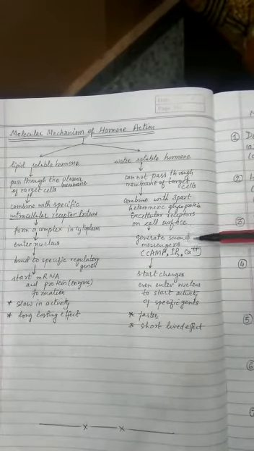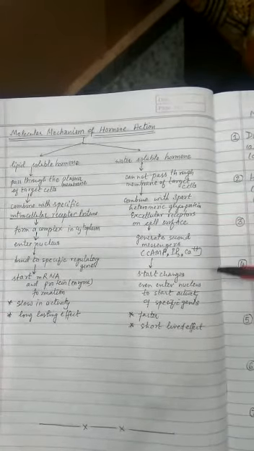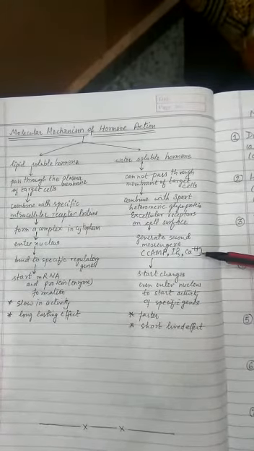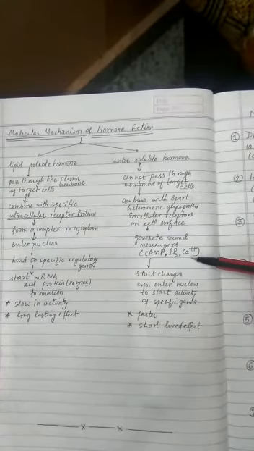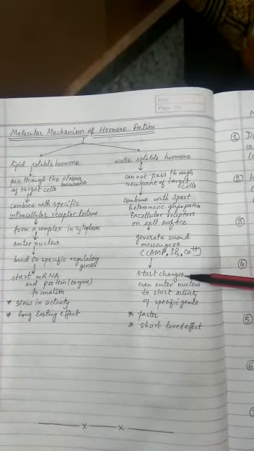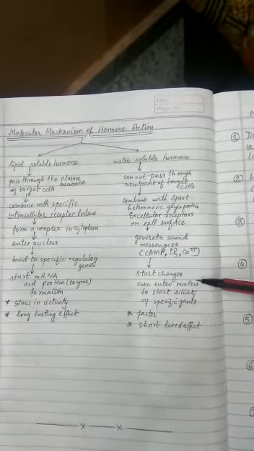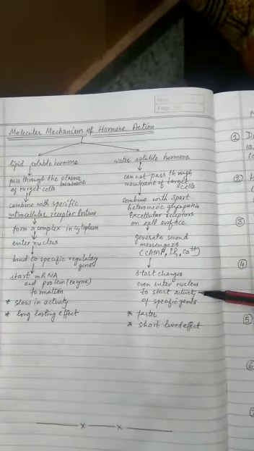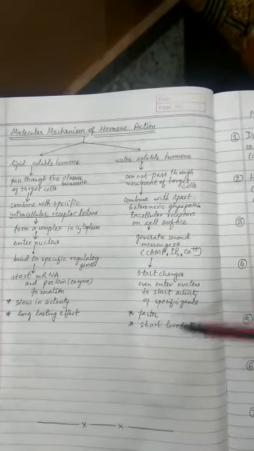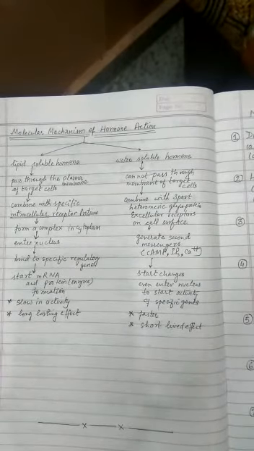It generates a secondary messenger. Secondary messengers are either cyclic AMP or IP3 or calcium ions. Now these secondary messengers will start changes inside, even entering the nucleus to start the activity of specific genes, and this concept goes faster, but it has a short-lived type of effect.